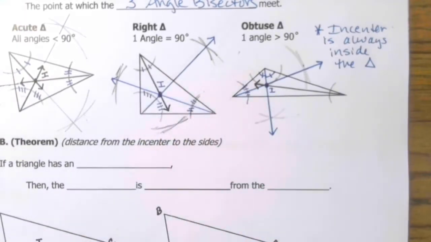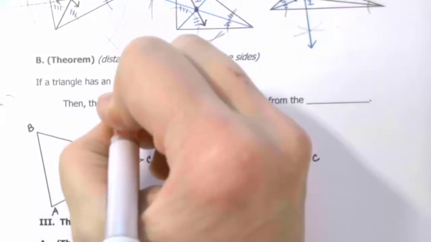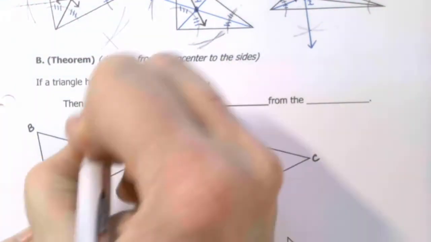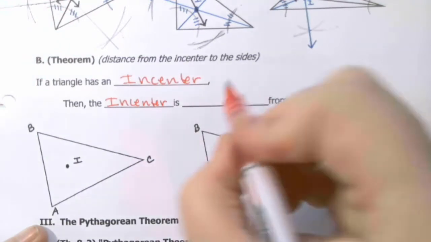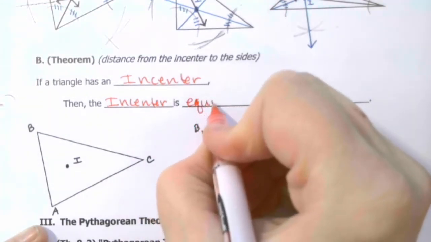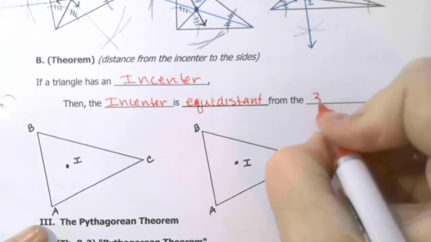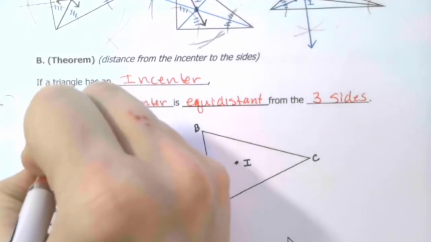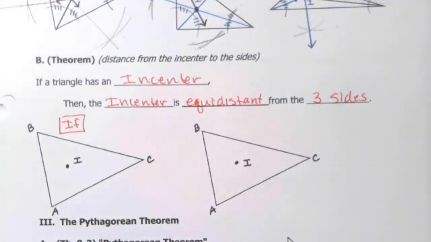Okay, let's get to a theorem. Here we go. If a triangle has an incenter, then the incenter is equidistant from the three sides. So if you have an incenter, I've drawn it here again to save you a little bit of time.